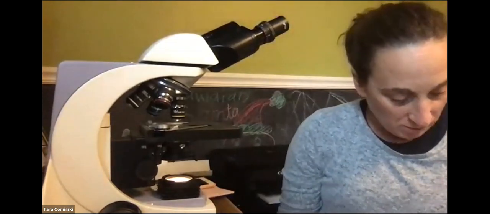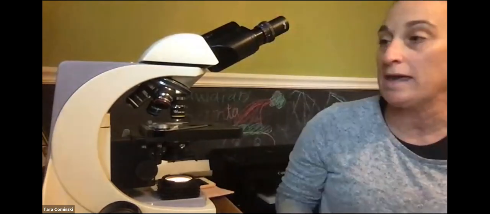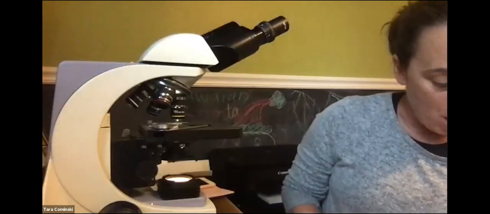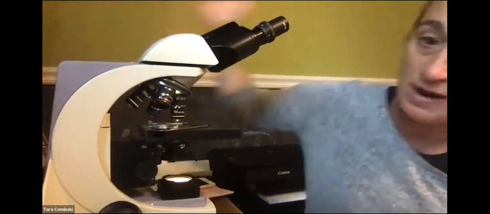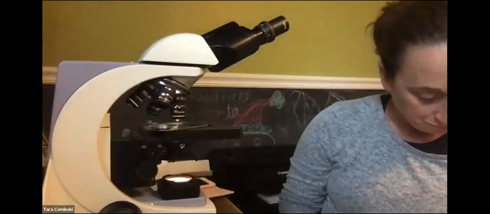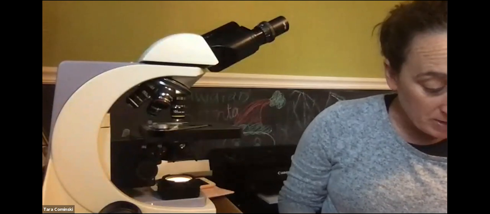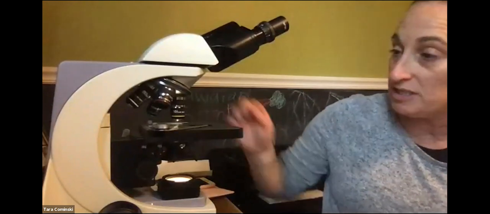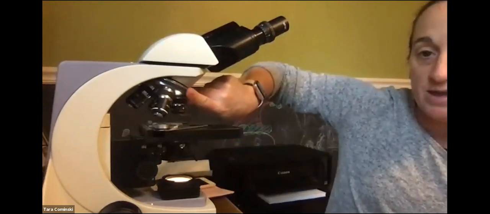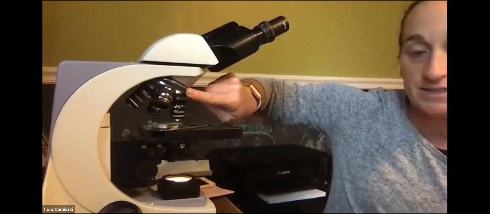All right, if we move through here, the viewing head basically holds these ocular lenses, that's here. The arm is here, right? This is what's supporting the rest of the microscope. Nose piece, a revolving device that holds the objective. So this is the nose piece. If you see here, it can rotate, right? And that's holding those objective lenses.